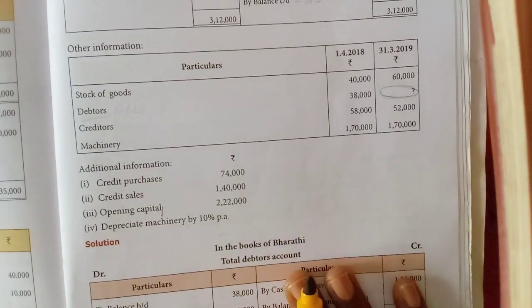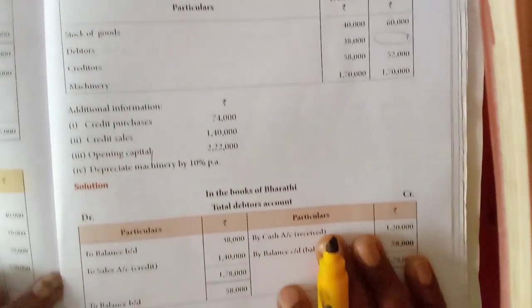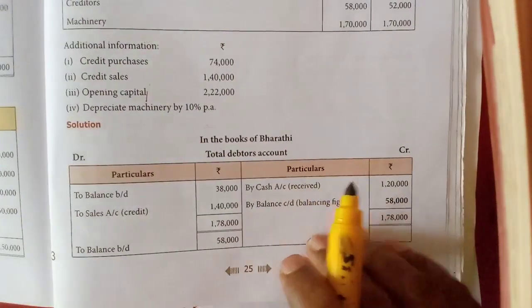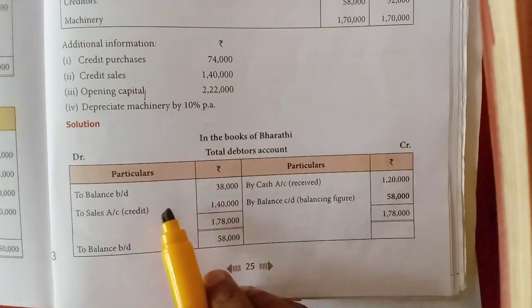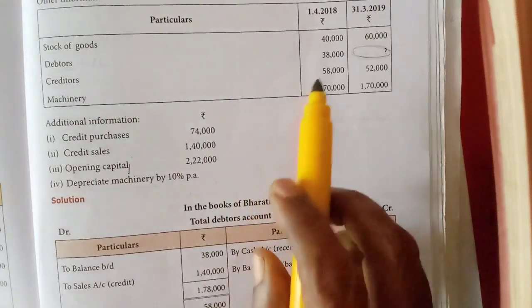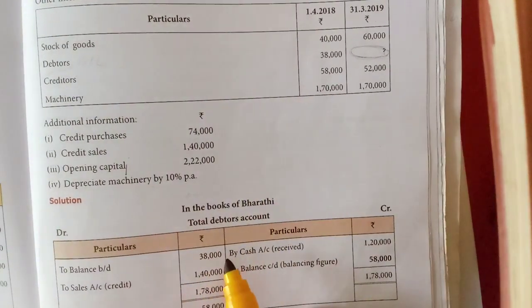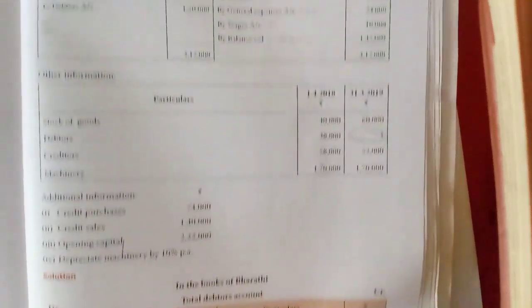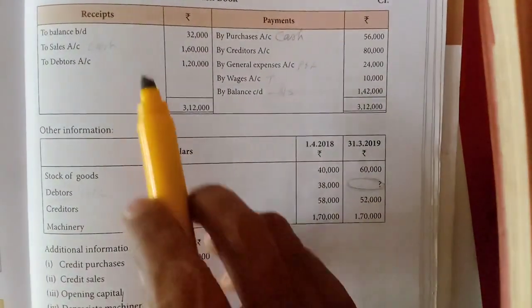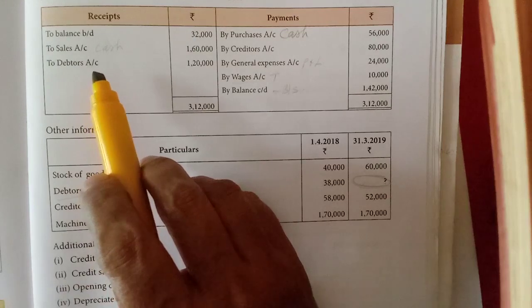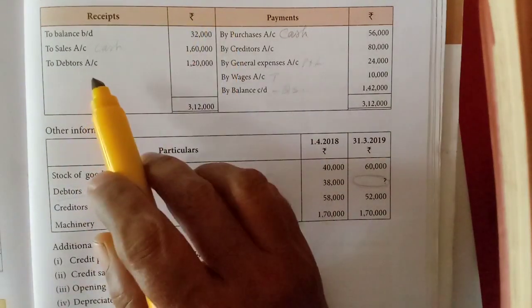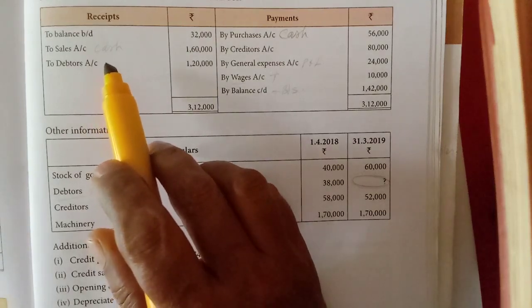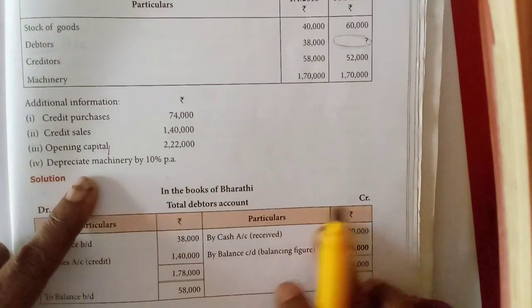So closing debtors we need to find out. For that purpose we have to prepare the total debtors account. First you have to write the heading, in the books of Bharati. First, total debtors account. Here opening is given, isn't it? Debtors 38,000. Then from the cash book we have to see debtors. That we received cash from the debtors, cash account debit to debtors. So here in the debtors account we should credit by cash.